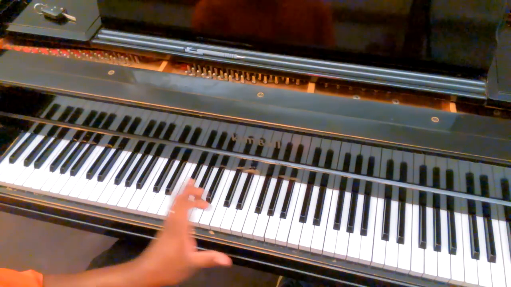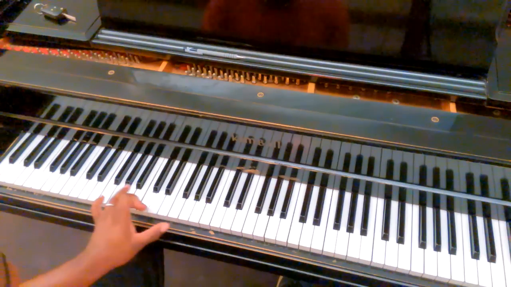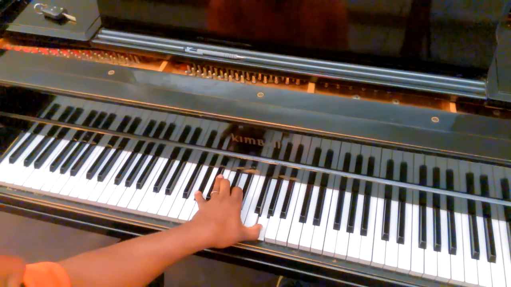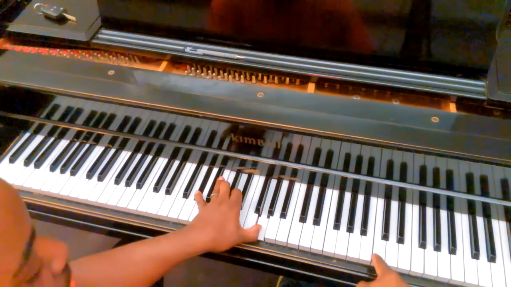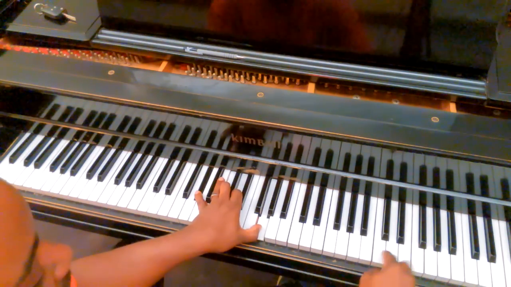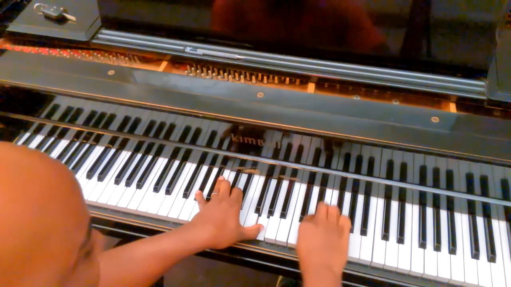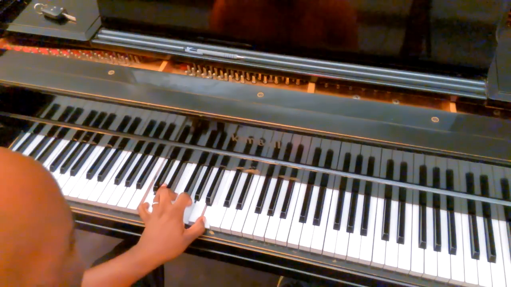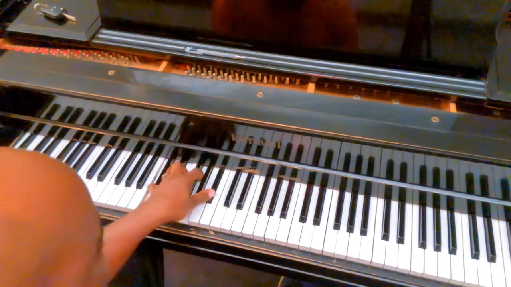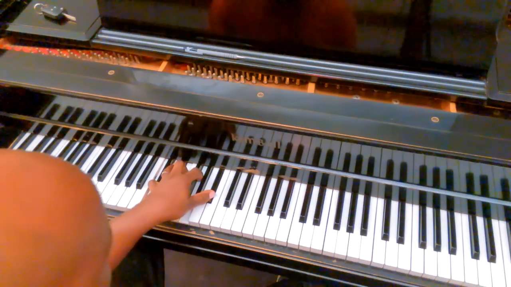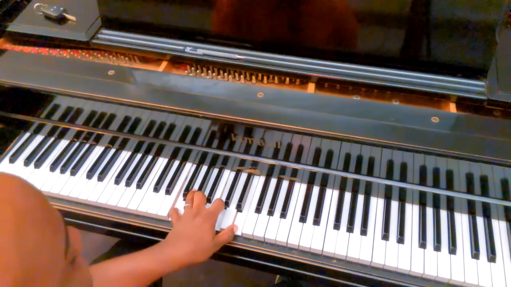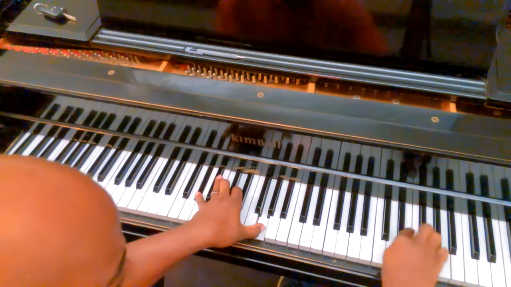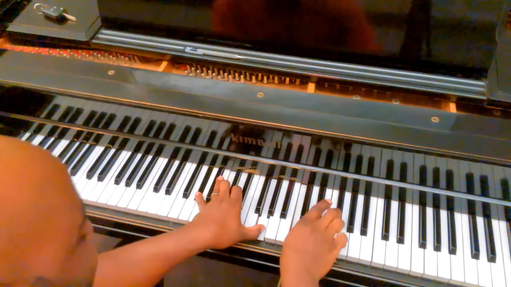Now, if you really want to get crazy, while you're playing this chord in C, I can now use the minor chord of E flat, which is C minor. See what I just did?